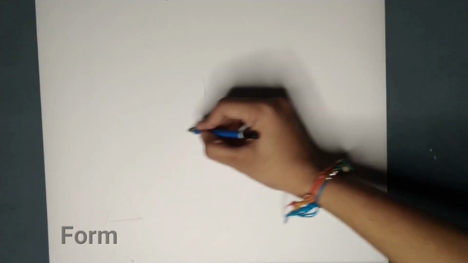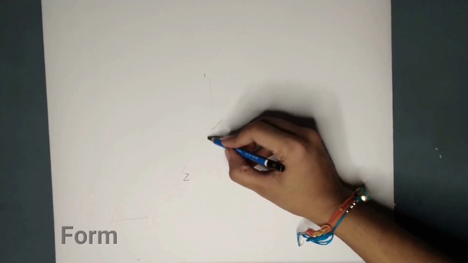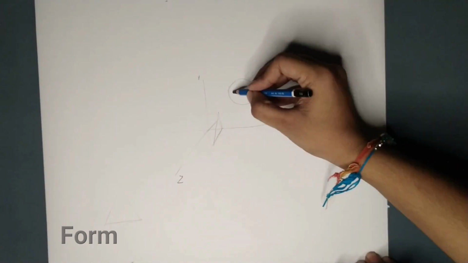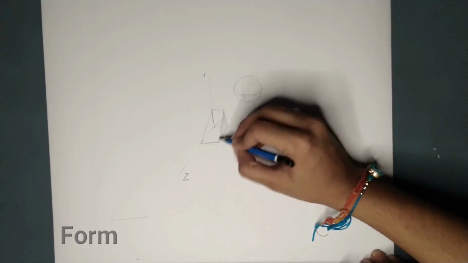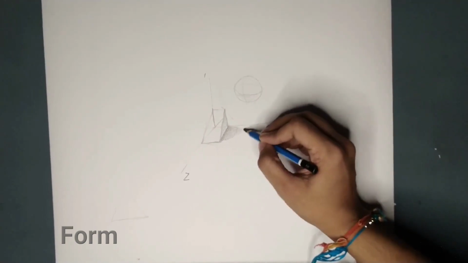So the next element is form. You see that tiny triangle over here? When you make the same triangle in X, Y, and Z axis, it becomes a form. So basically, a shape, when visualized in three-dimensional space, becomes a form. That's it. That's form. And there are various forms in 3D spaces. You have to visualize them. So let's see by the portrait view.